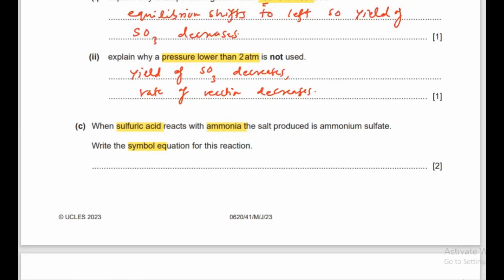Sulfuric acid reacts with ammonia, and the salt produced is ammonium sulfate. Write the symbol equation. Sulfuric acid is H2SO4, and ammonia is NH3, and ammonium sulfate: ammonium is NH4+ and sulfate is SO4 2-. So the formula of ammonium sulfate is (NH4)2SO4. To balance the equation, there are 2 nitrogen on the right hand side, so if you put 2 in front of NH3, the rest of the equation is balanced. So this is the balanced equation for the formation of ammonium sulfate.